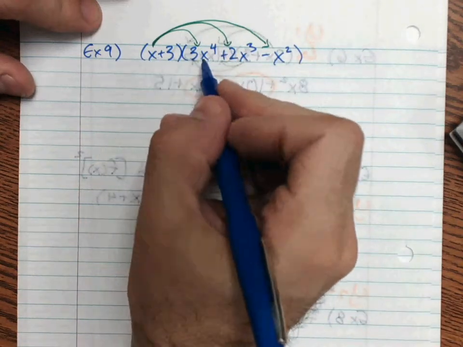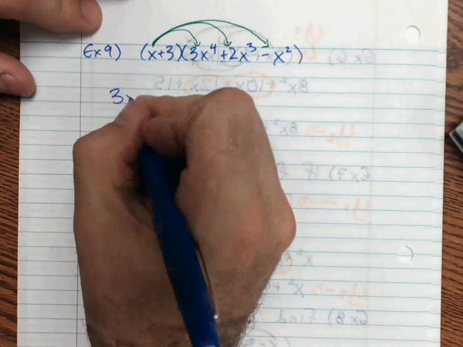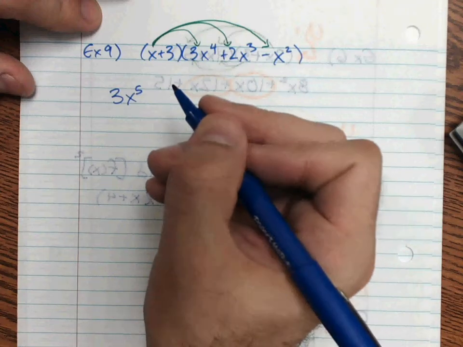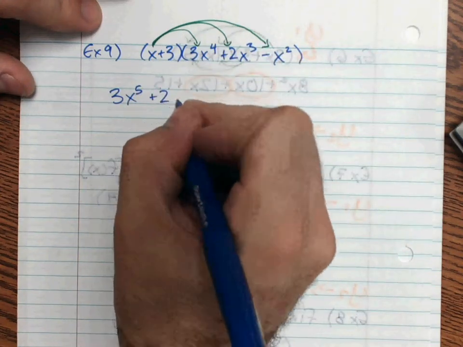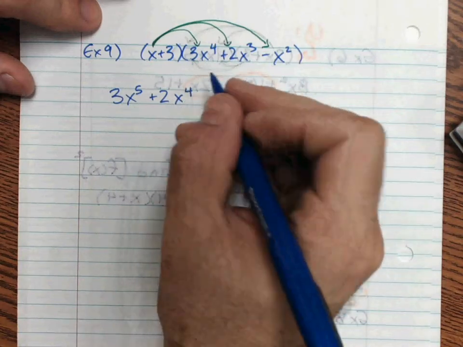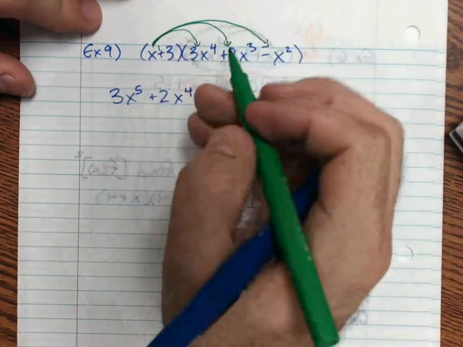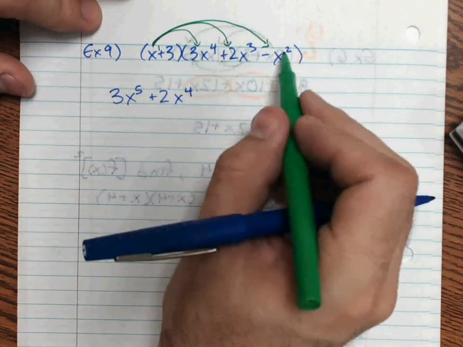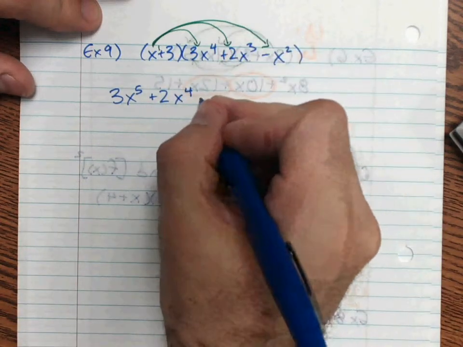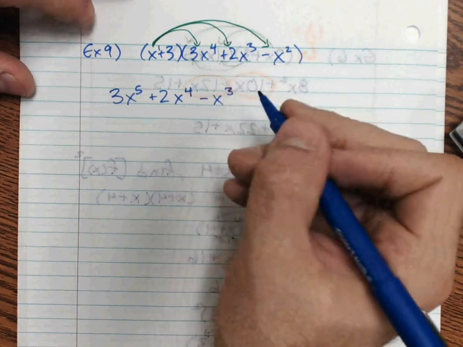So x times 3x to the 4th is 3x to the power of 5. X times 2x cubed is 2x to the power of 4. Right? Remember, because there's a 1 here, so we'd add 1 plus 4, 5, 1 plus 3 is 4, 1 plus 2 will be negative x to the 3rd.